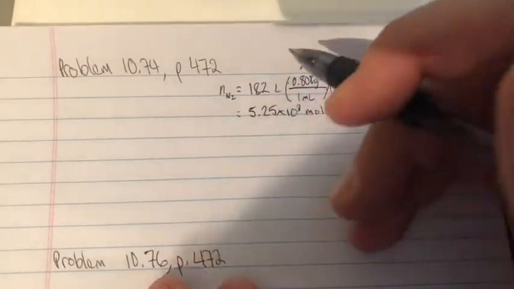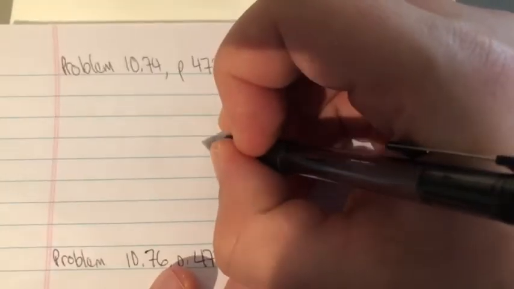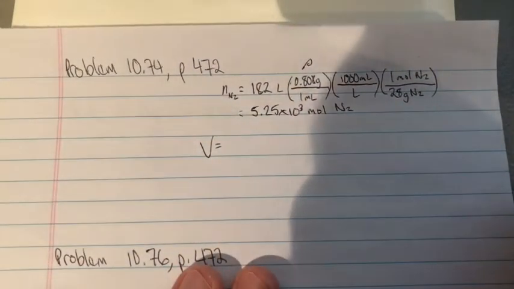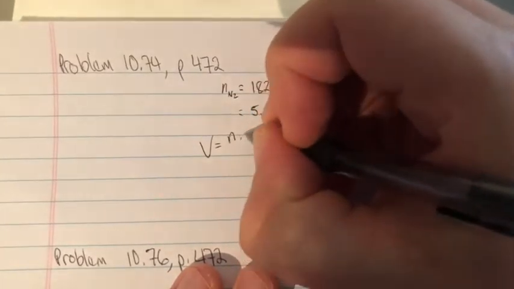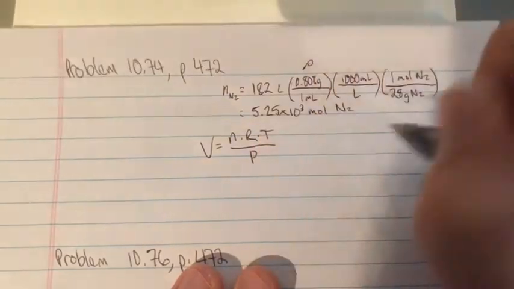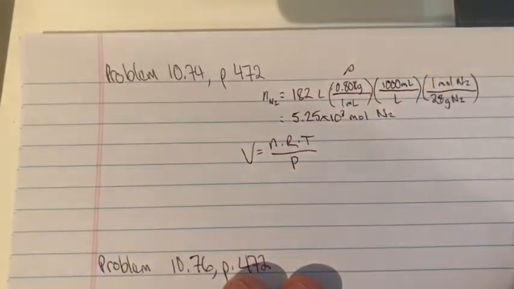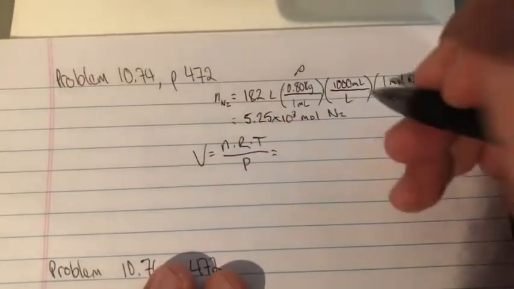So now they're looking to calculate what volume is released. The volume released is simply going to be n times R times T over P. Remember that PV is equal to nRT, we're just dividing everything by P. So it's just a simple matter of plug and chug now.